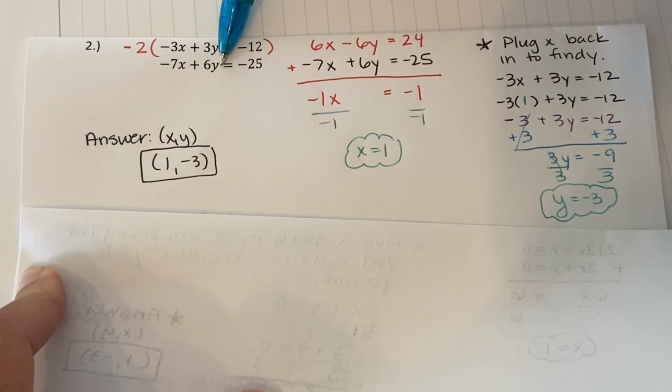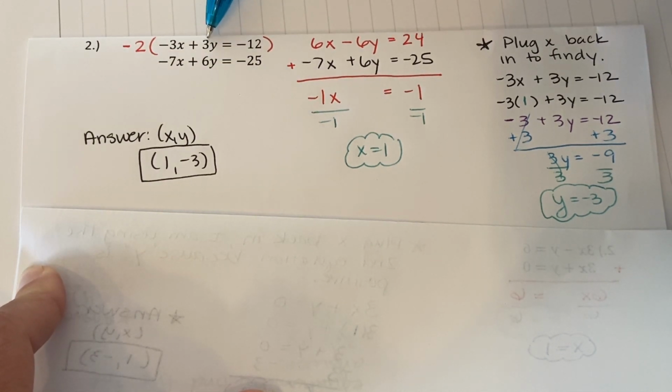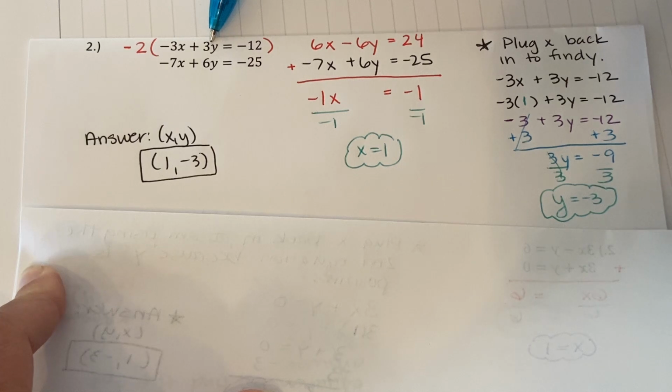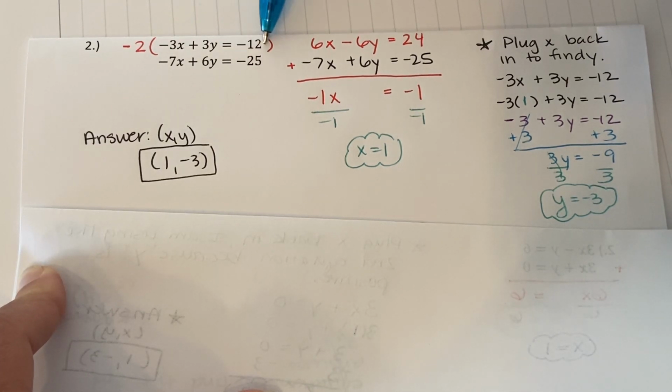If my bottom is a positive 6y, then to get them to cancel out, I want this 3y to become a negative 6y, which means I have to multiply my 3 by negative 2. But if I'm multiplying this by negative 2, I have to multiply this whole equation by negative 2. So now I'm going to take this negative 2 and distribute it to everybody in the top equation.